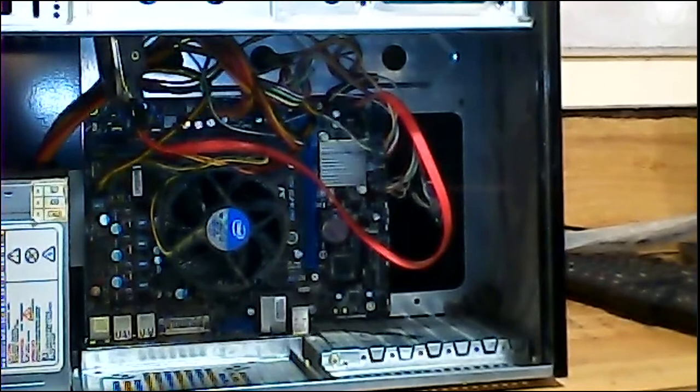CPU slot, to install the CPU, we have a CPU slot. And we have some power supply plugins that are used to provide the power supply to the CPU. CPU, that is called central processing unit or the brain of the computer. It's also known as a cabinet.